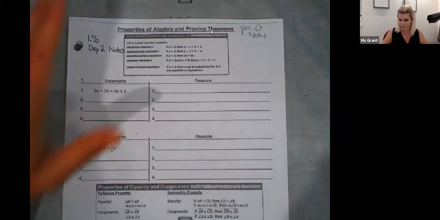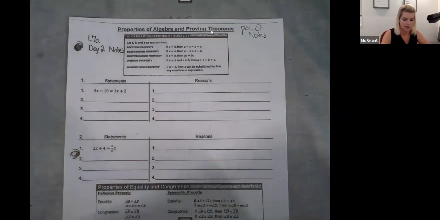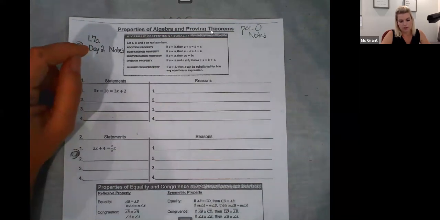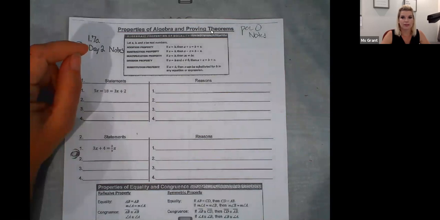Okay, I think it just started automatically. So 1.7 takes a while. It takes us 4 days. So make sure in Google Slides that you're splitting it up and you're making 4 separate slides.